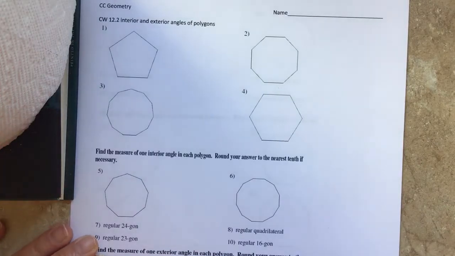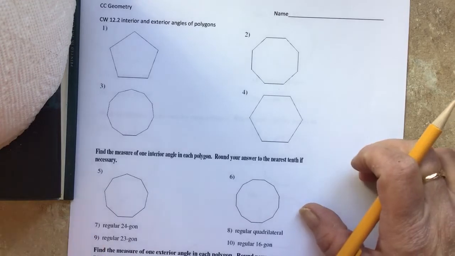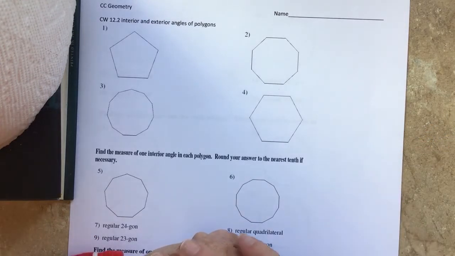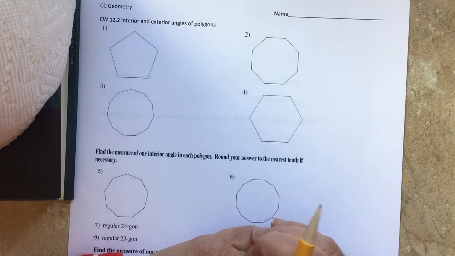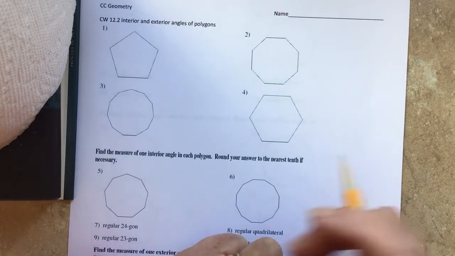Hi everyone. Today we're going to do classwork 12.2, and it's just a continuation of what we were doing in 12.1, so the interior and exterior angles of polygons.